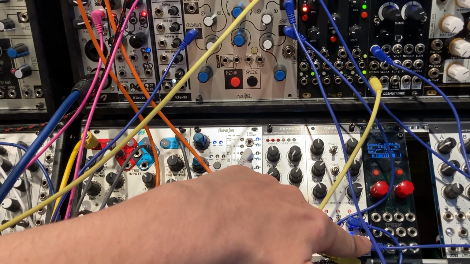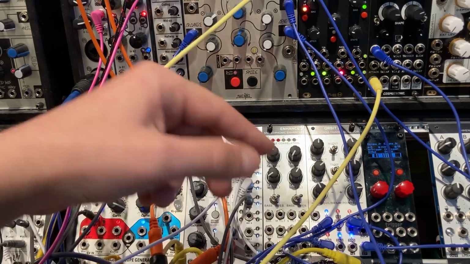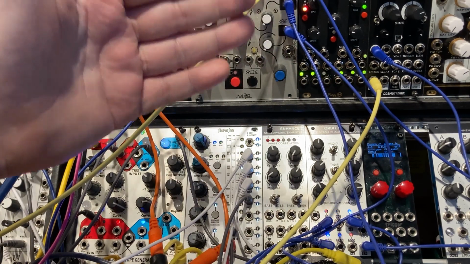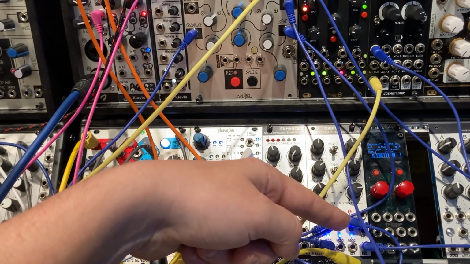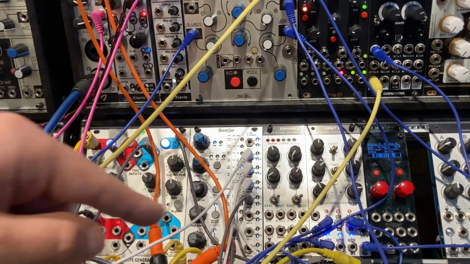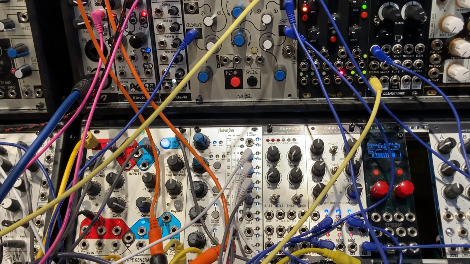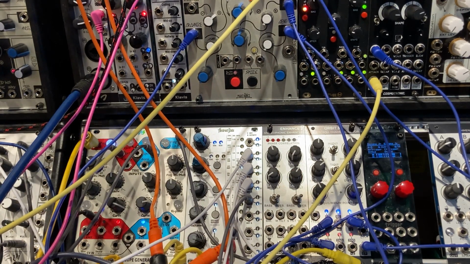So whenever the particle changes the equilibrium point around which it is orbiting, it's firing a gate. So I use that gate to operate a VCA, which in turn then activates the dry wet knob on my Tip Top Audio ZDSP module, loaded with some reverb.